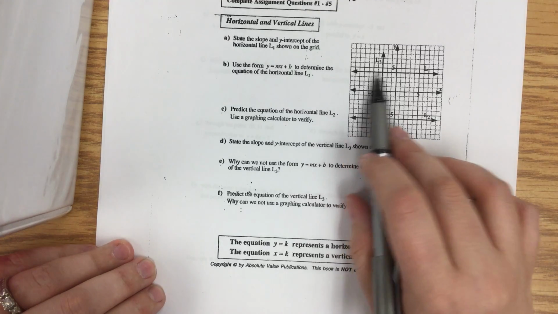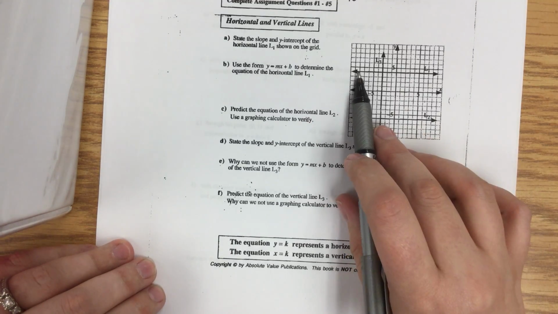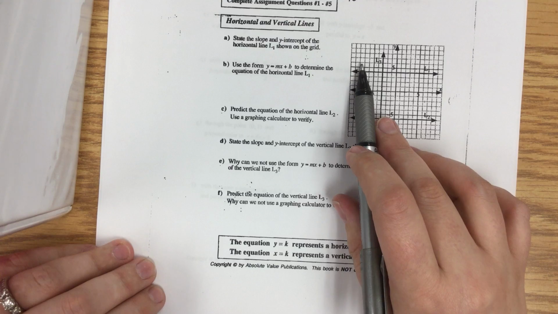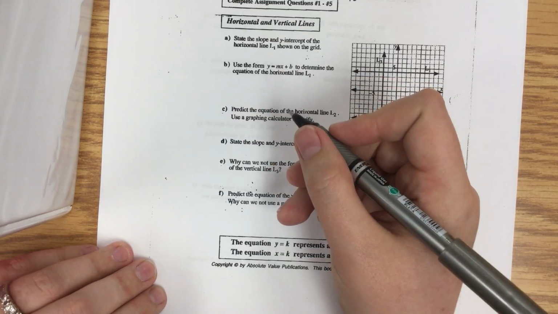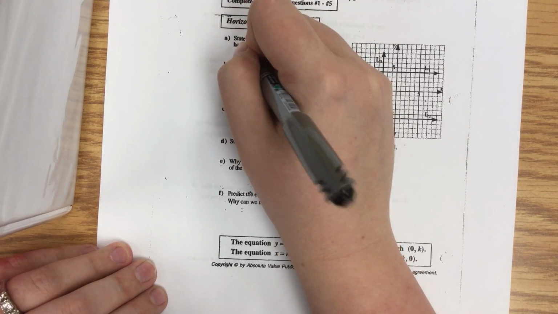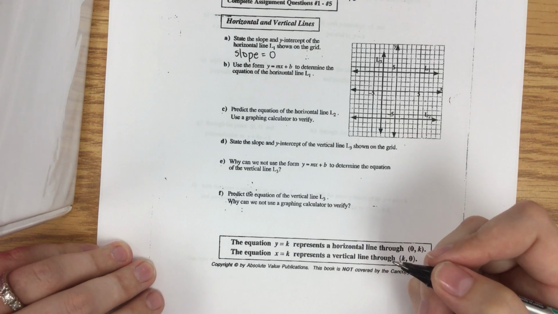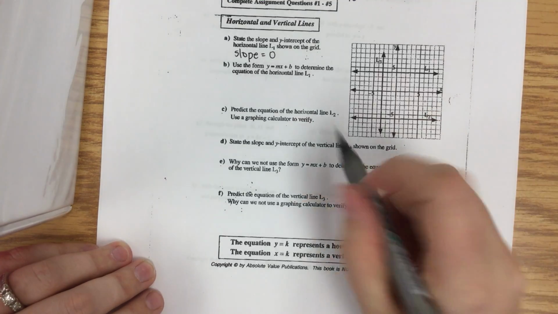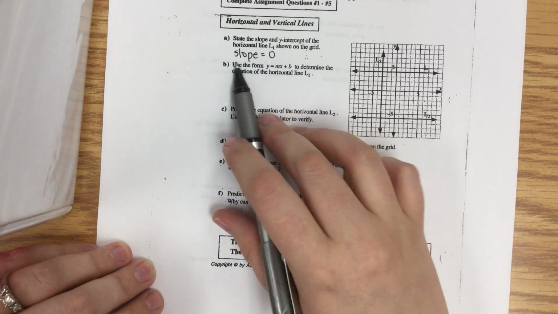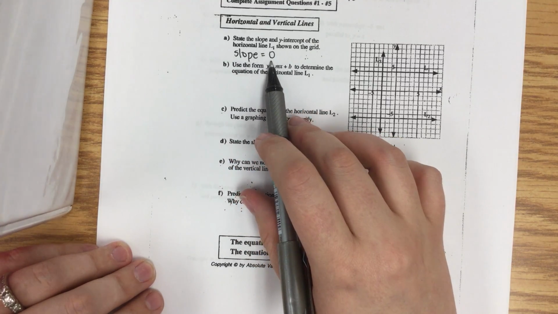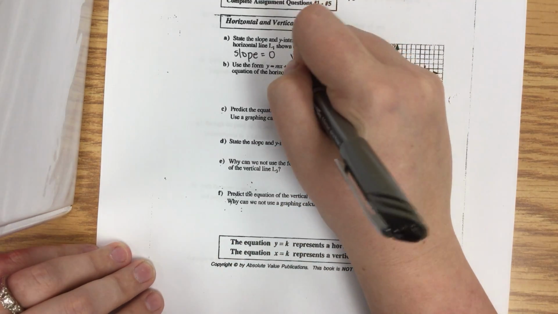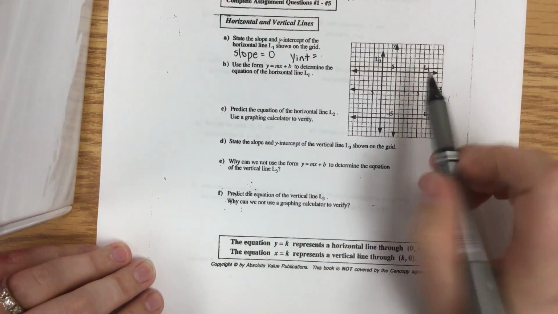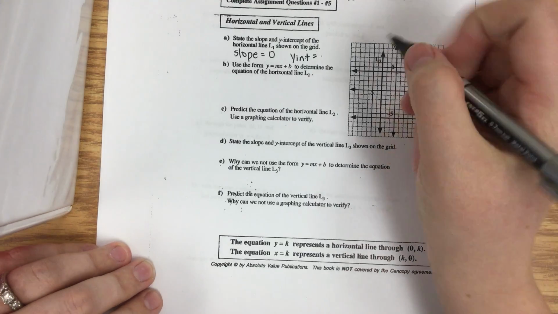If I'm looking at L1, it's horizontal. There is no rise, or the rise is 0 for every 1 you move over. So I would think rise over run, 0 over 1. And if I remember, horizontal lines have a slope of 0. I can just remember this fact that horizontal lines have a slope of 0. I can say the slope of L1 is 0. The y-intercept, where it crosses the y-axis, right here, is positive 4.